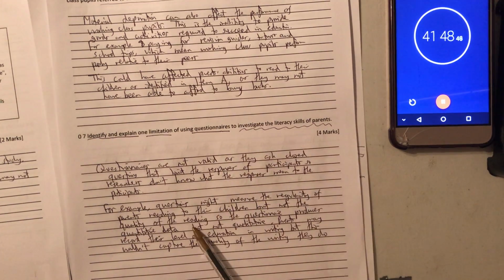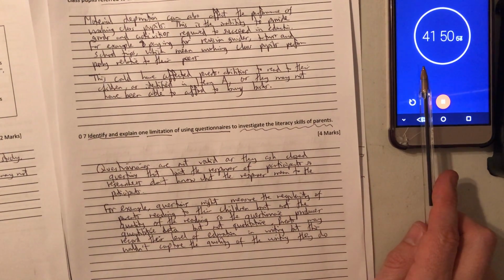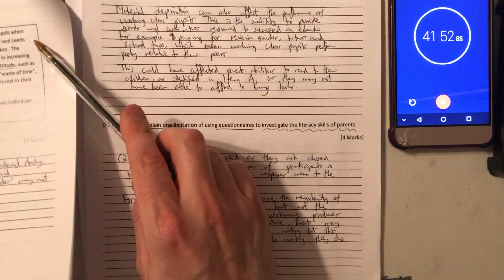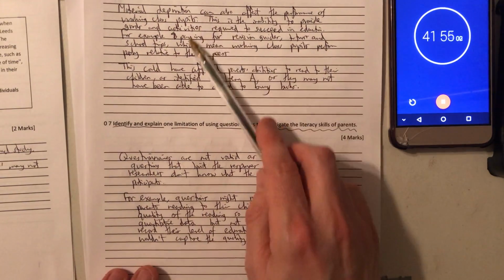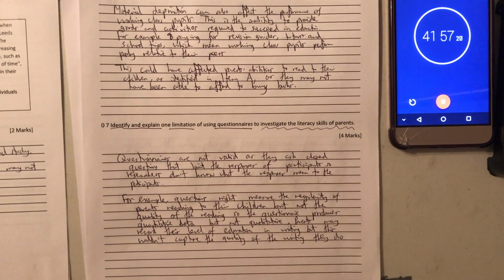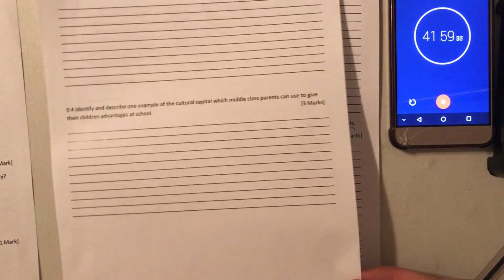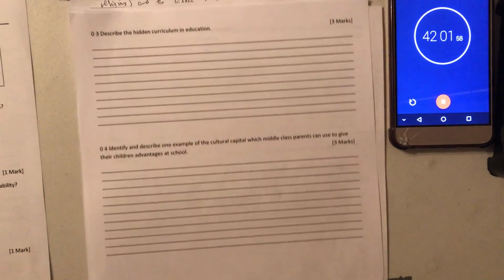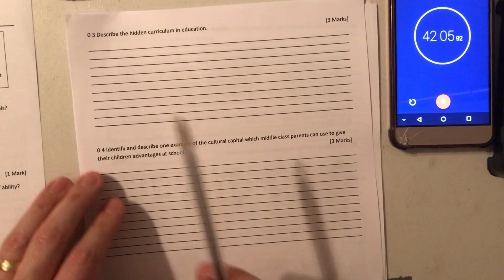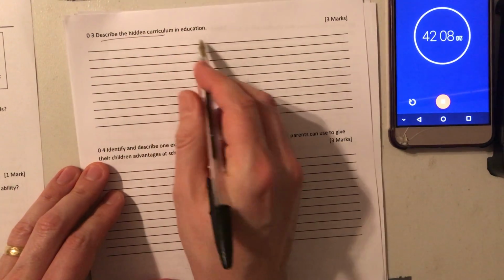Reading and answering the 3 questions in this section, I had 10 minutes to do all of it. Took me a bit of time to read it, so I was a bit behind then, but by the time I've gone through, I'm actually ahead of time again. Got to move now to the first section here. Now there's no item here, so it doesn't really matter what order I do them. I'm going to do the big questions first again, and here we go, describe the hidden curriculum in education.